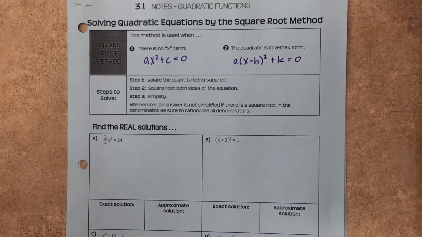So I think actually solving by square roots shouldn't be too difficult for us. It should be kind of straightforward. But first you want to isolate the quantity that's being squared, square root both sides of the equation, and simplify.